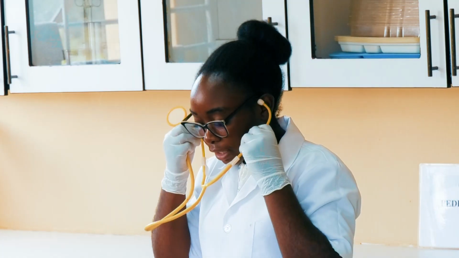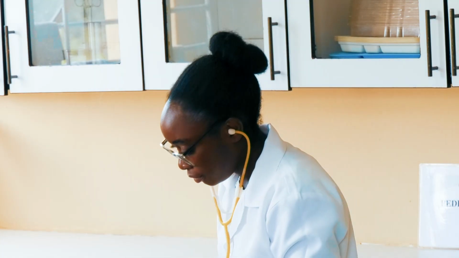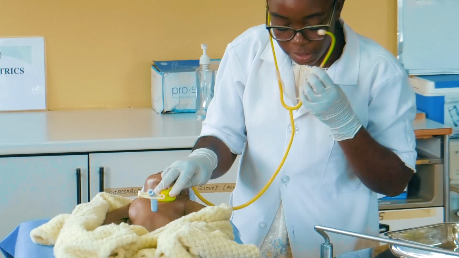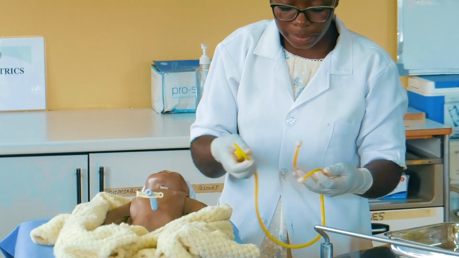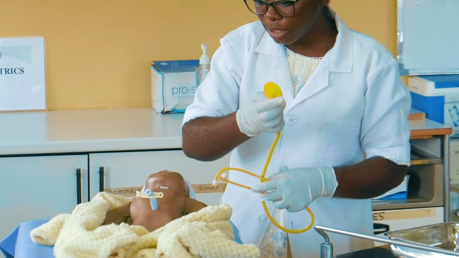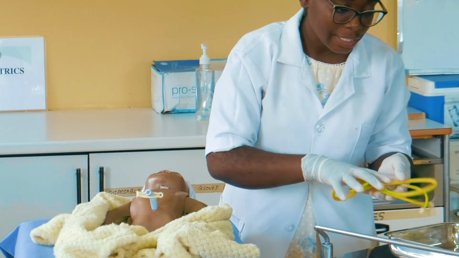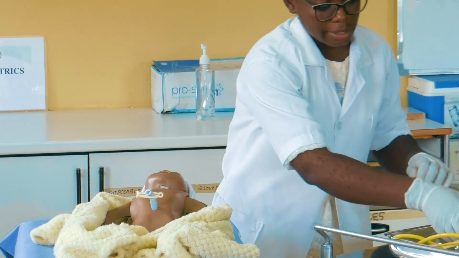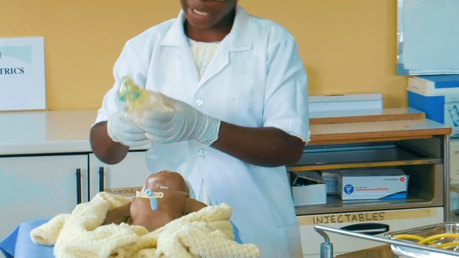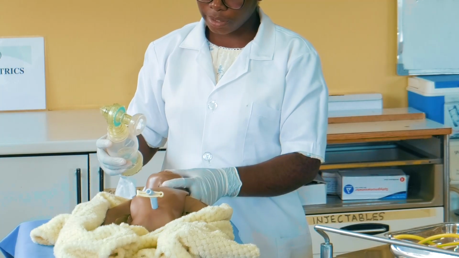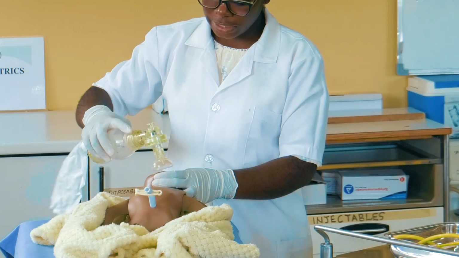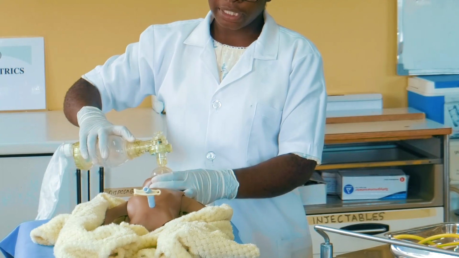So you will check the pulse. Okay, apical pulse still less than 100 beats per minute. Rising and falling of the chest still less than 30 breaths per minute. So now I will continue with my ventilations. I'm going to do 40 ventilations in a minute.